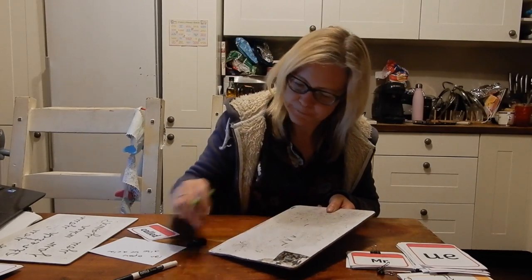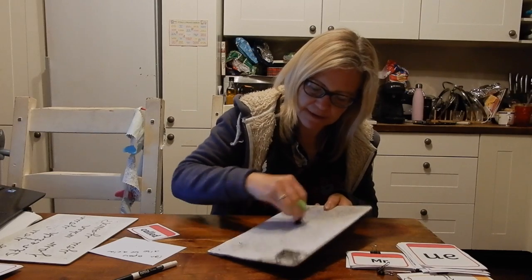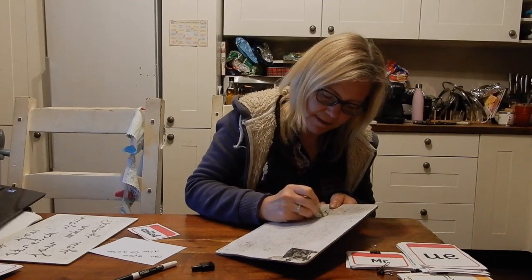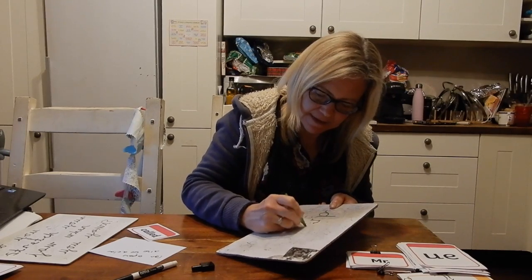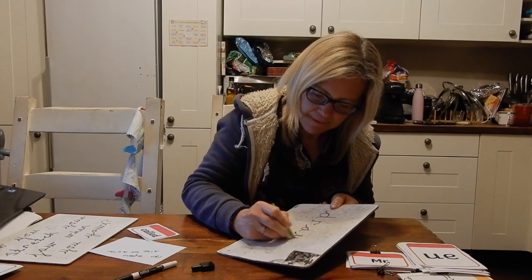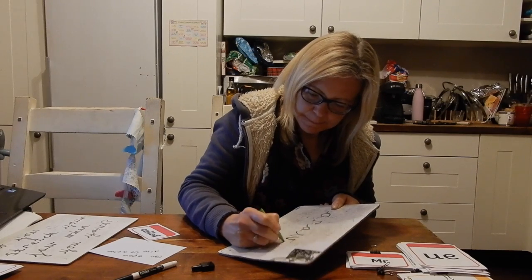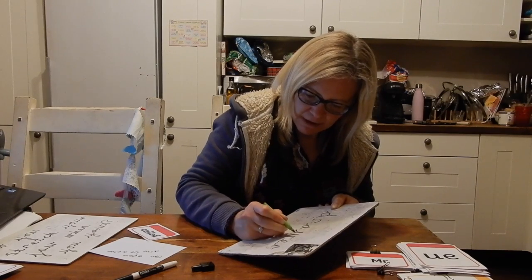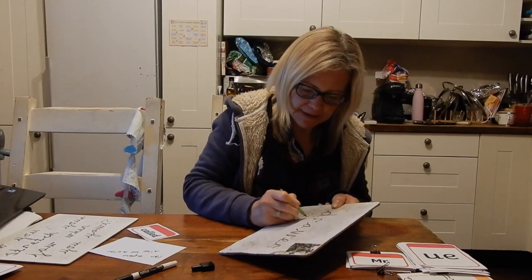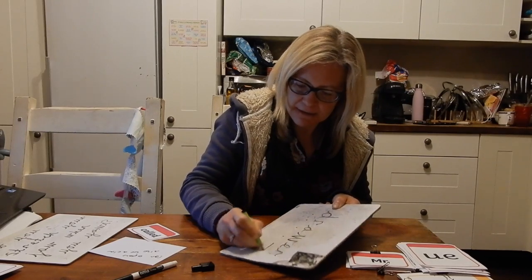Okay, next one. Let's go with a bit of a trickier one now to read. Give my board a proper rub so you don't get confused. Right, I am doing these single sounds at the beginning. Just having to press really hard with this pen of mine. So single sound, single sound, single sound, and then a digraph.